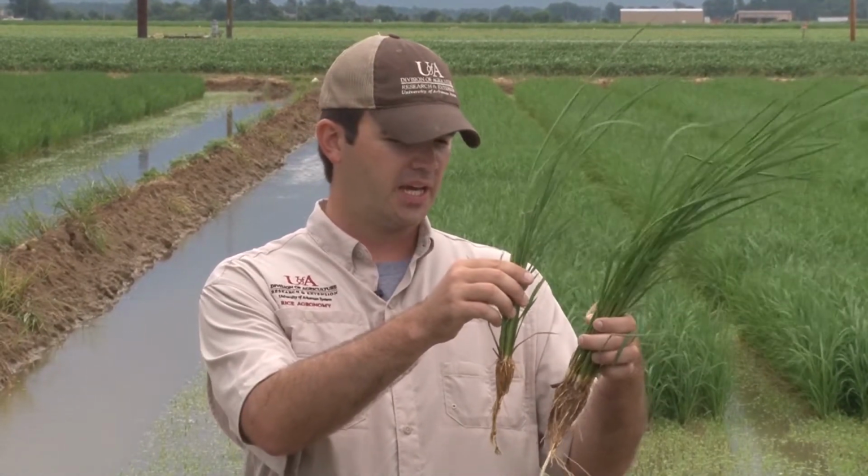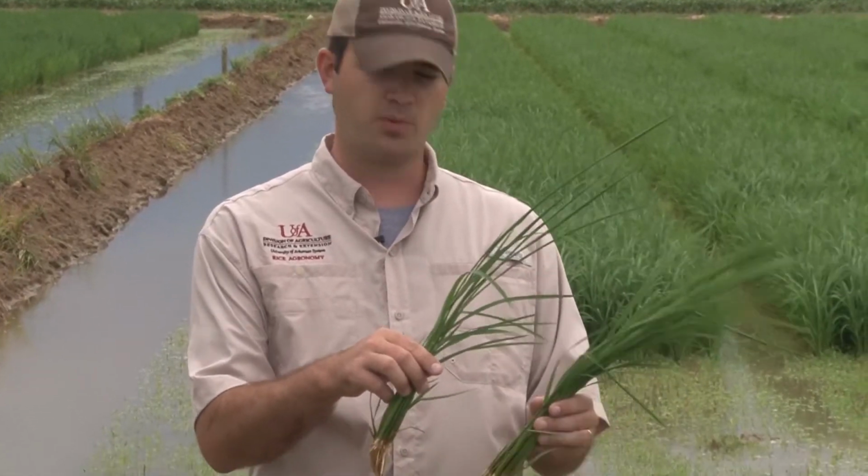And this is typical of what we see in terms of an advantage when using an insecticide seed treatment versus not. We do have good insect pressure here, and this does contribute to the difference we're seeing right now. But a lot of times, even when we don't have that type of pressure, we still see this type of advantage between an insecticide seed treatment and not.